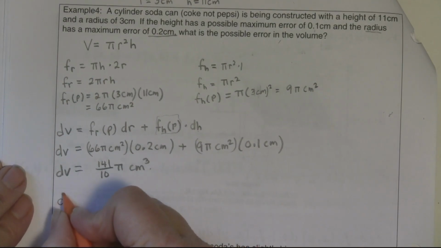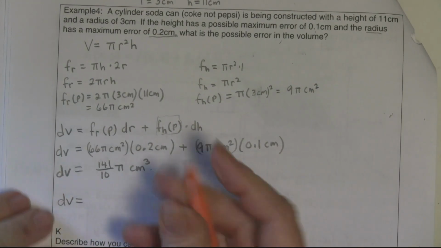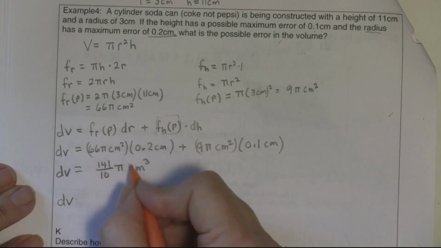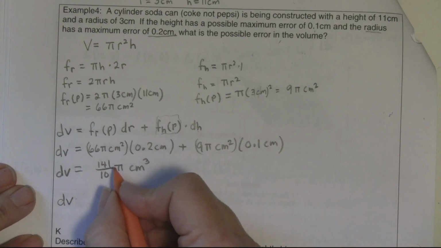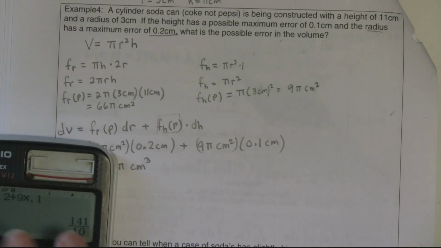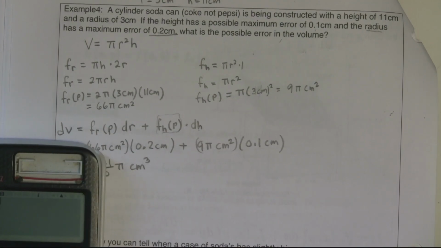That would be the exact value, right? And because it's an approximation, I'm going to put a little squiggly equals. I'm going to multiply this by pi on my calculator.